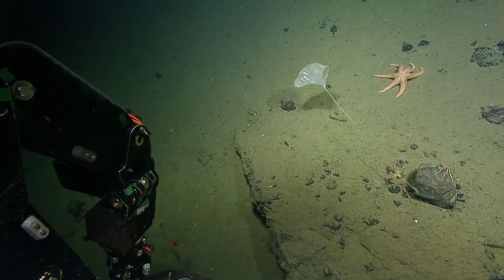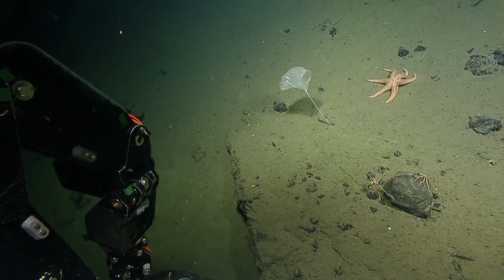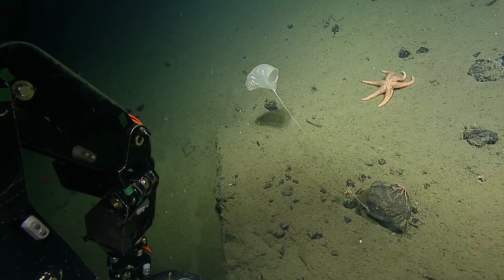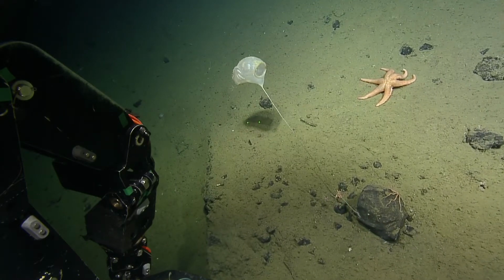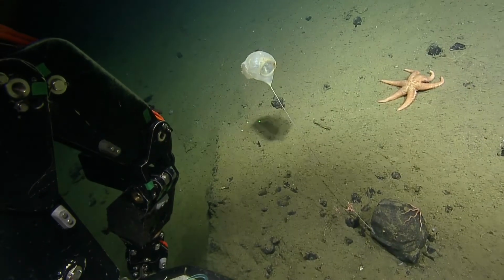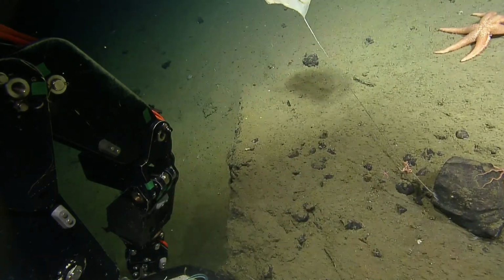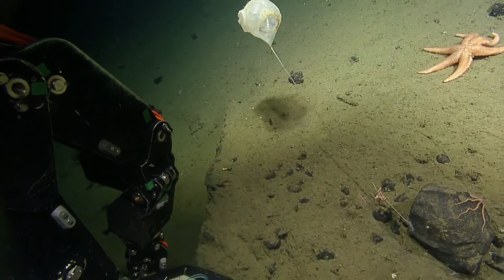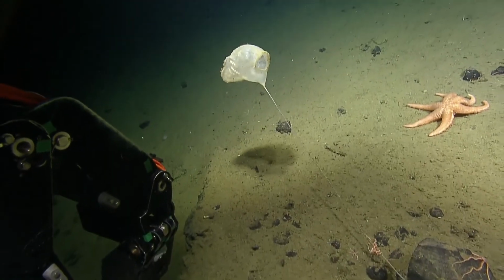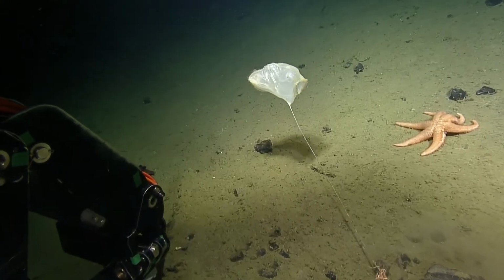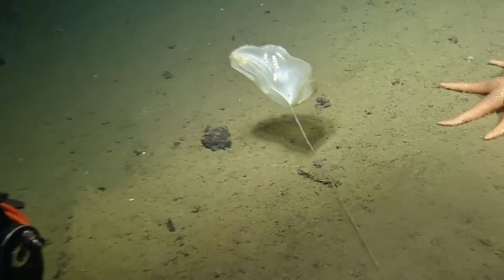It's got a hole on that side too. Yeah, I bet that's the intake and there it is. There's the exhaust. Oh, wow. Okay, so it does have one. Looks like a little balloon animal. We zoom in now. Look at that. That's awesome.